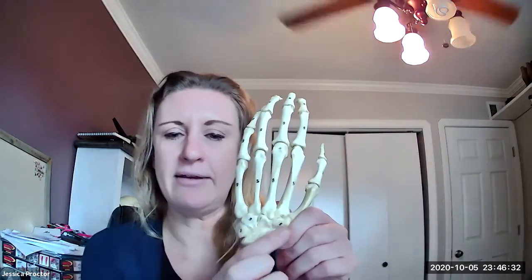Okay, bones of the hand. We've got a hand right here. The bones in the hand. So our wrist bones are called carpals. The way I remember it, if you get carpal tunnel, your wrists hurt. So the bones in your wrist are the carpal bones. The bones in your hands are metacarpals. The bones in your fingers are called phalanges.